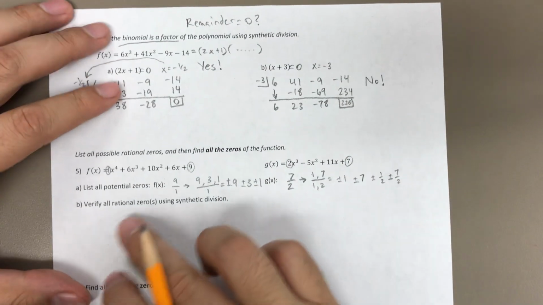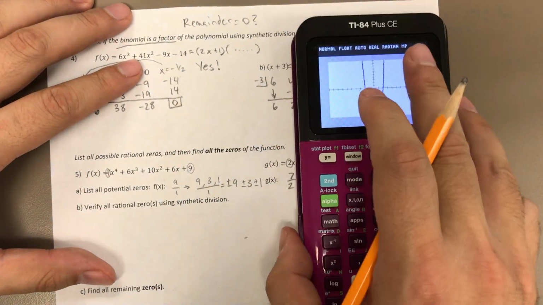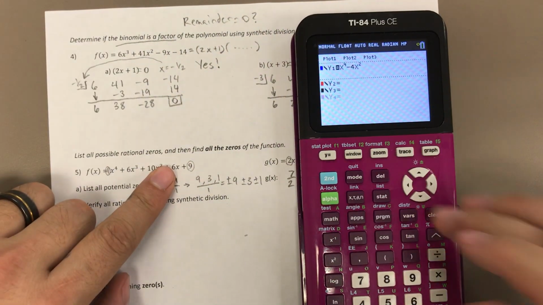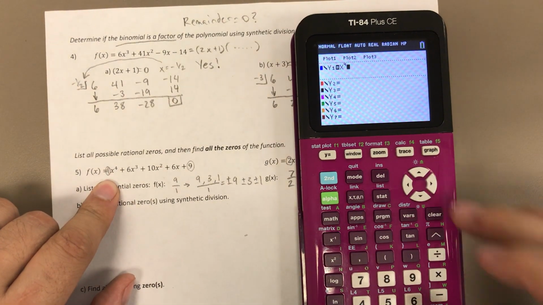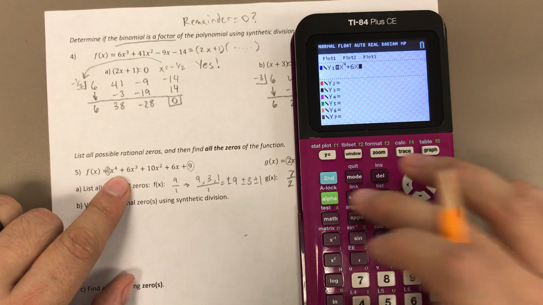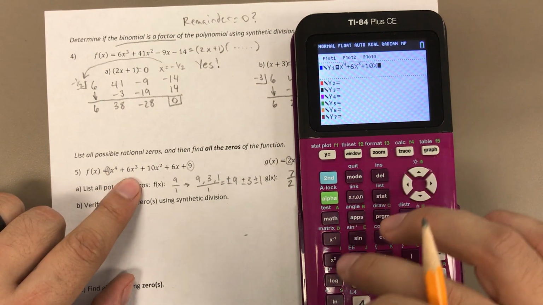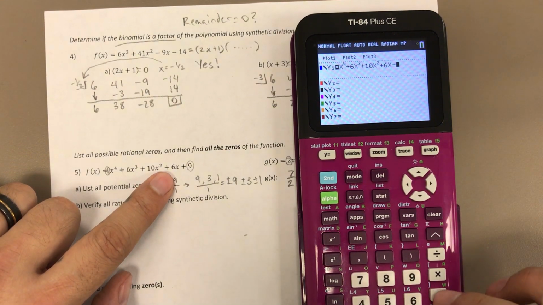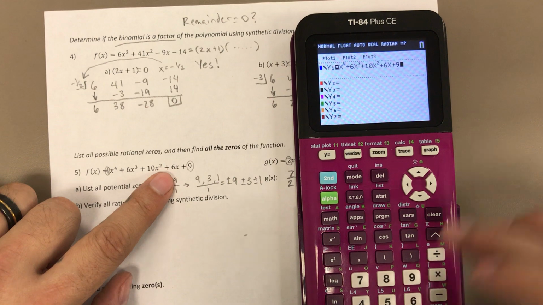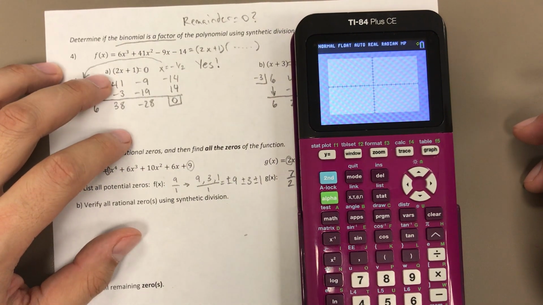Okay, now let's actually find the rational zeros, and to do that we're going to cheat a little bit and use our calculators. So let's graph this thing out. y equals x to the fourth power plus 6x to the third power plus 10x squared, and then plus 6x, and then plus 9. Then hit graph. And here's our graph.